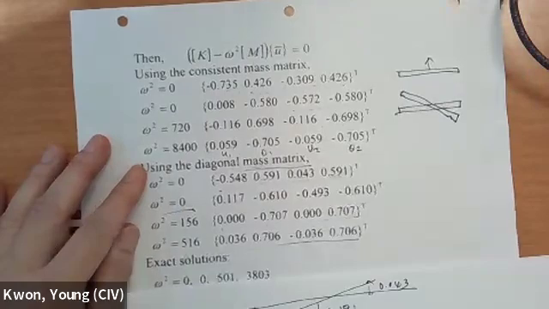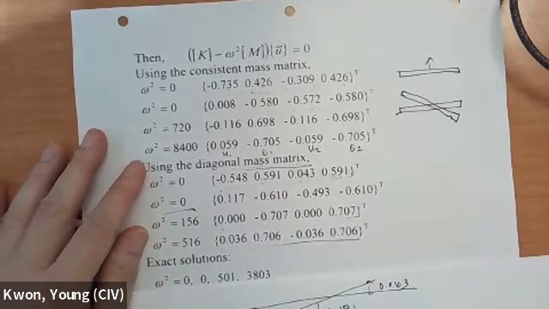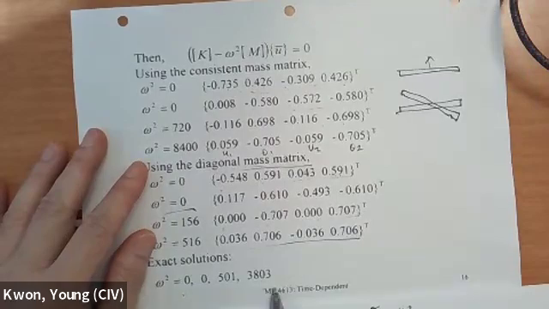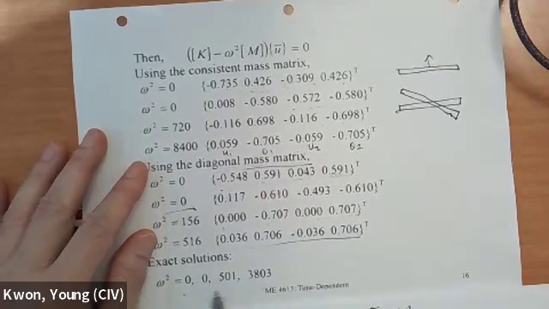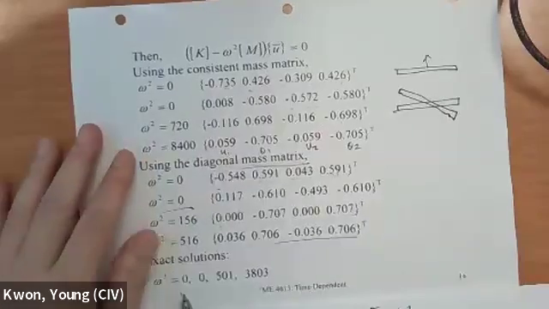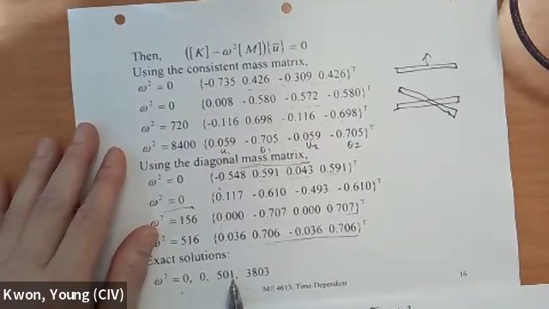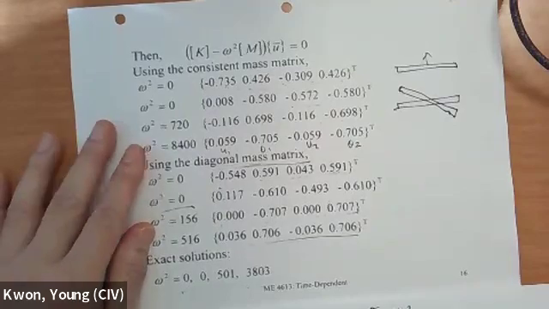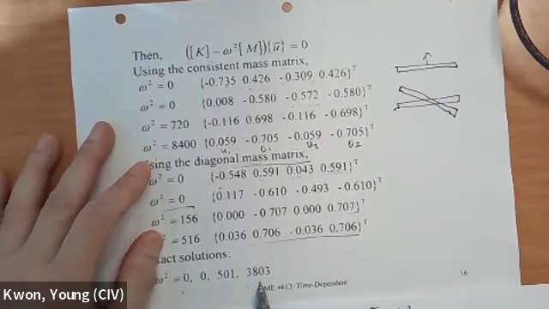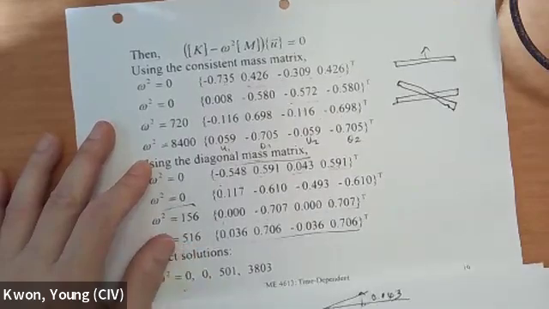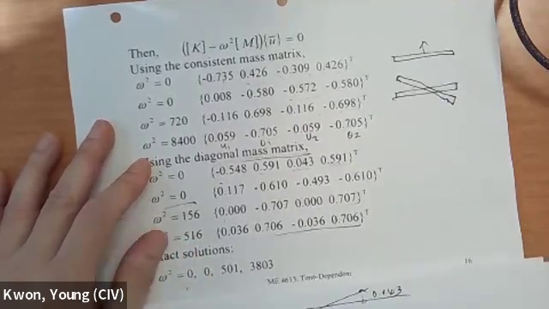Okay, then if you are going to compare this one with the exact solution, the exact solution is this. If you solve that exactly, not using finite element, then 0, 0, and 501 and 3800 like that. So obviously they are not very close to this one. The reason is because we use simply one element, and one element is not going to be accurate enough to represent the mode shape.